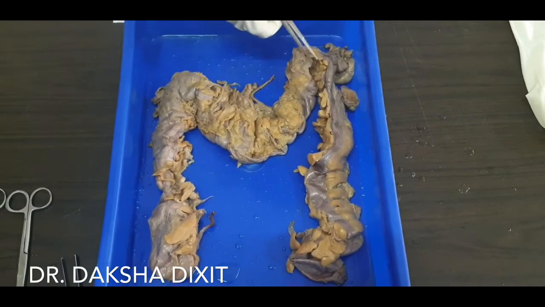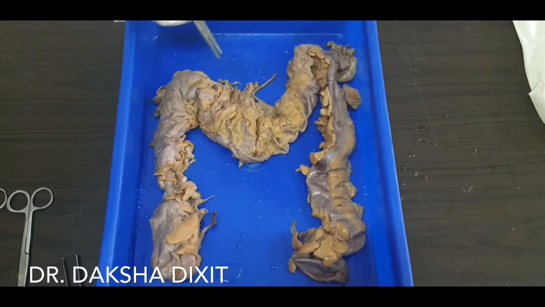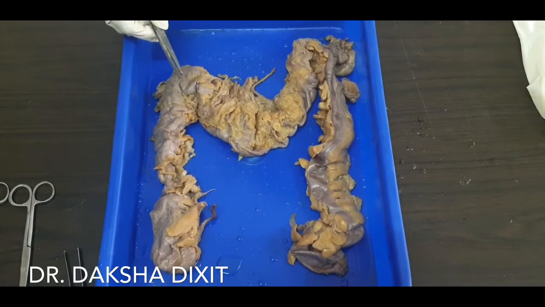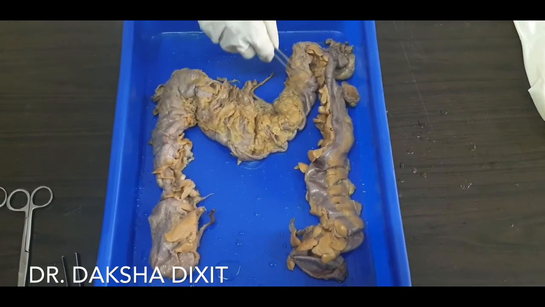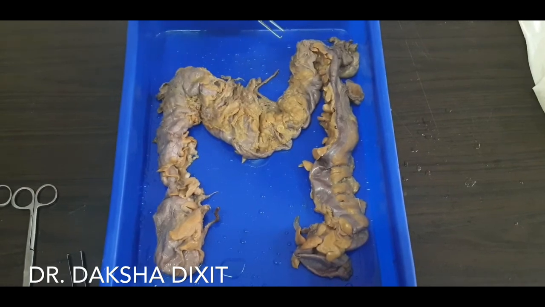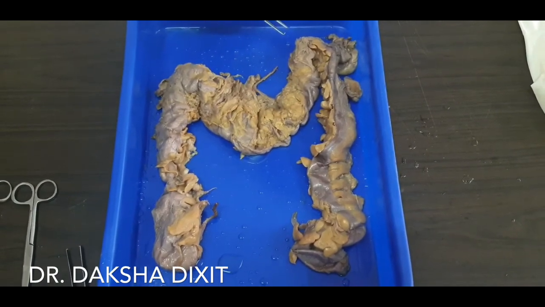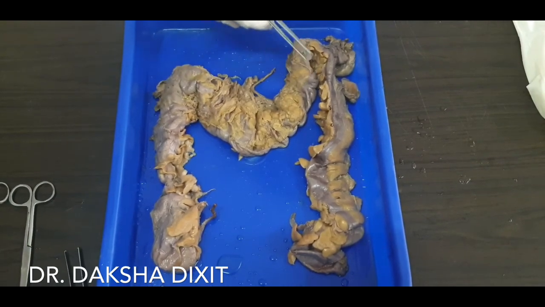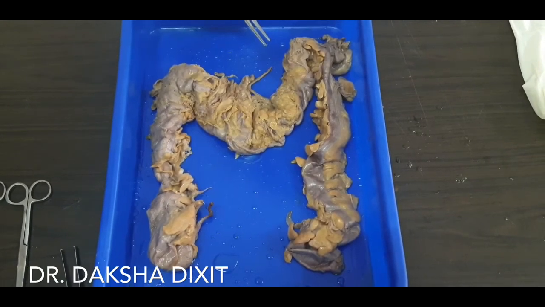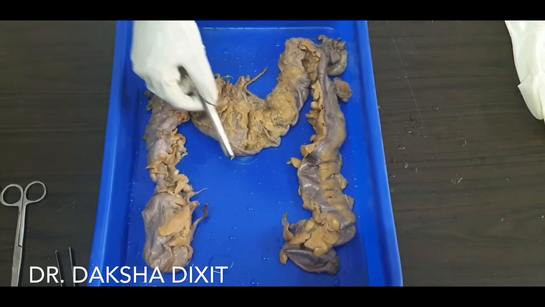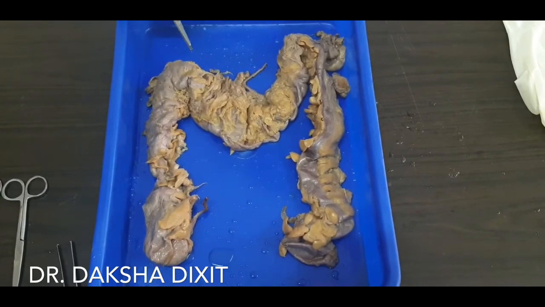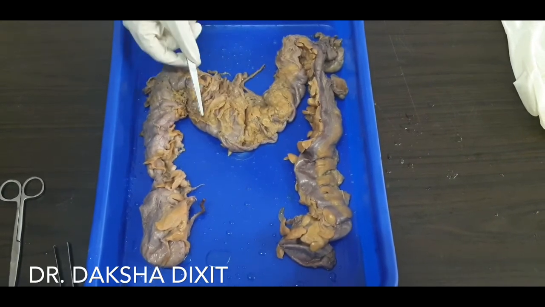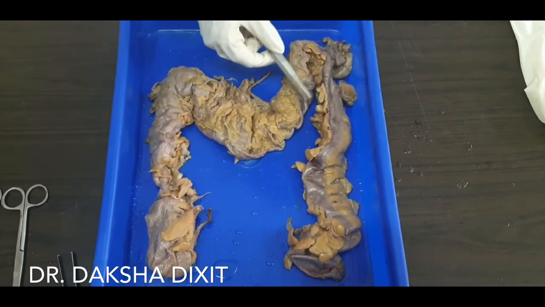The arterial supply of the entire transverse colon: the right 2/3 is supplied by the right and left branches of the middle colic artery, while the left 1/3 is supplied by the ascending branch of the left colic artery. The middle colic is a branch of superior mesenteric artery, while the left colic is a branch of the inferior mesenteric artery. The anastomosis between all these vessels is what is seen as the marginal artery of Drummond. The venous drainage goes into the superior mesenteric vein and the inferior mesenteric vein.